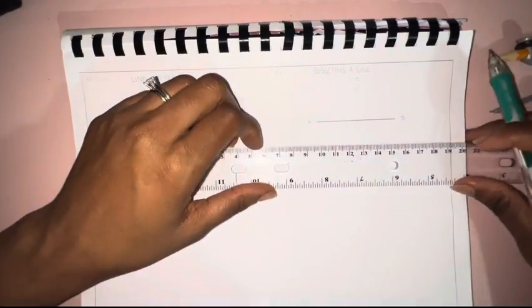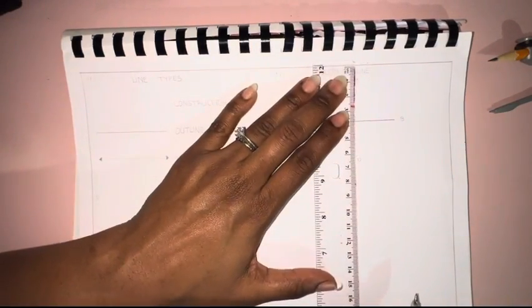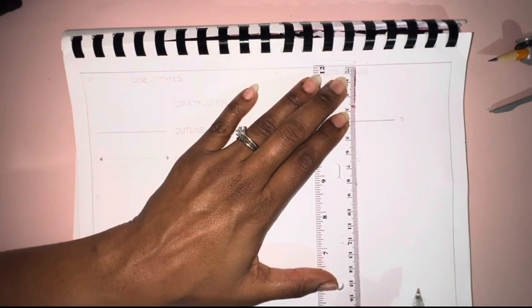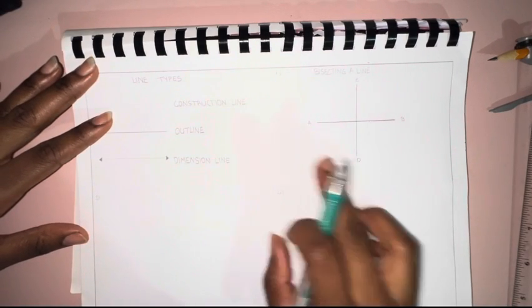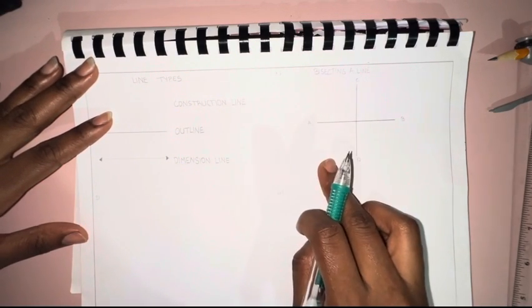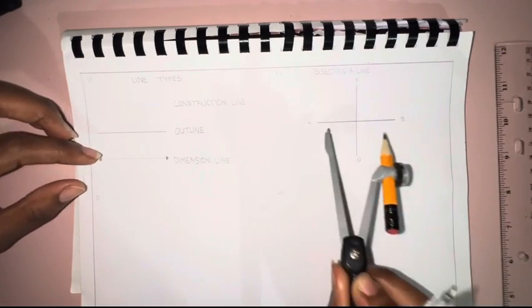Remember, measure it to the one you have drawn on your paper so you know that you're on the right track with the line weight. Then CD, and you can also measure that one with your outline. With that, our drawing is complete.